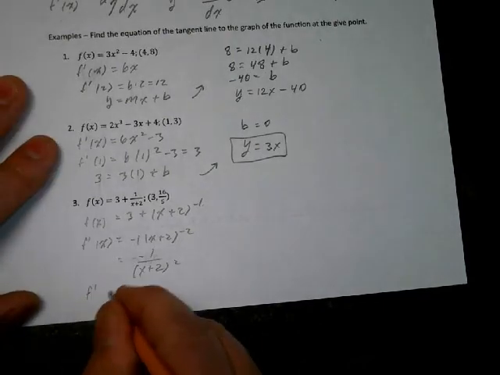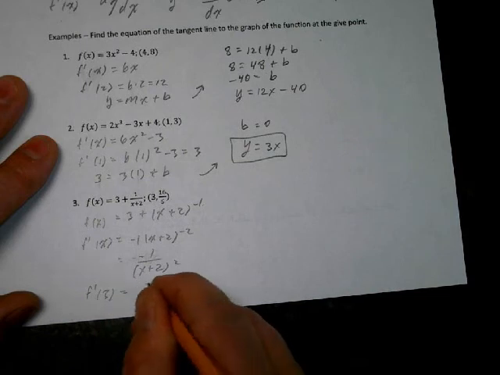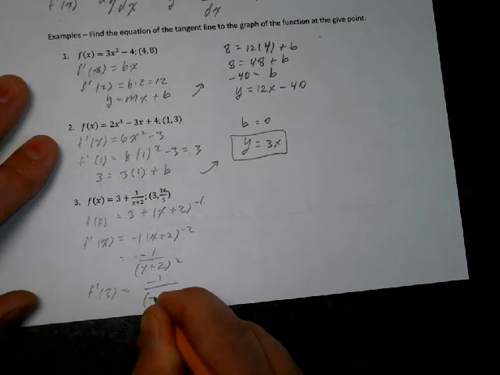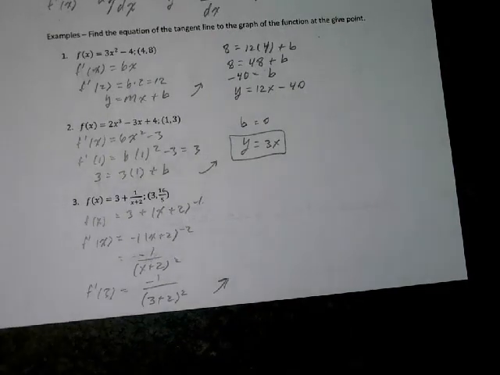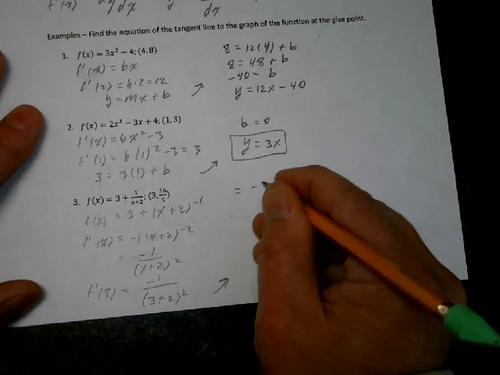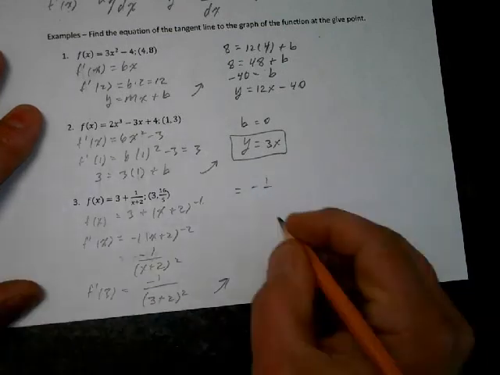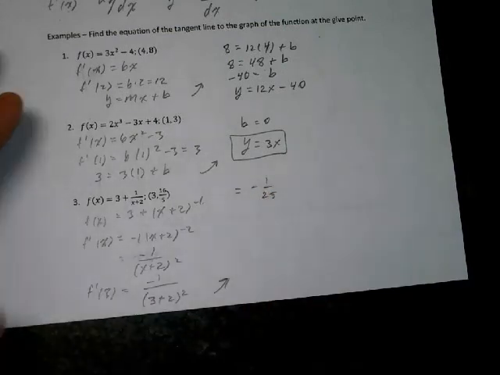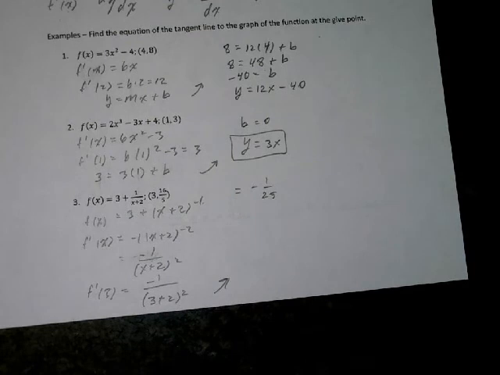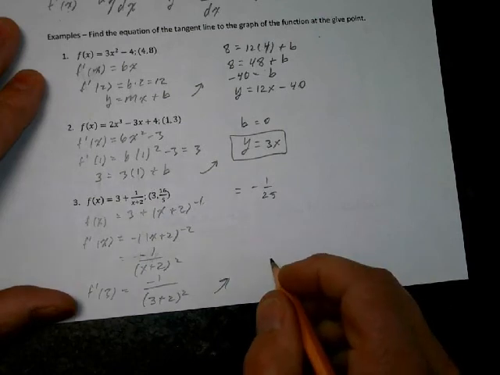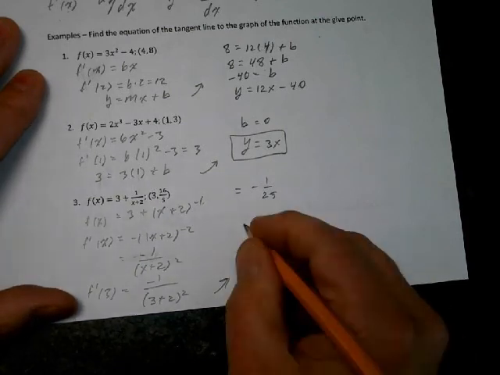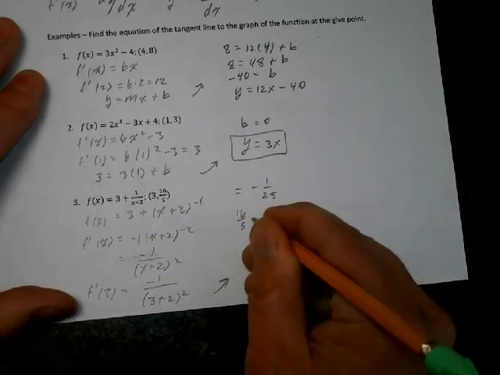My next step is to find out what f prime of 3 is. So negative 1 over (3 plus 2) squared. That is going to equal negative 1 over 25. So that's my slope, right? So now I put the point (3, 16/5) into the equation y equals mx plus b.